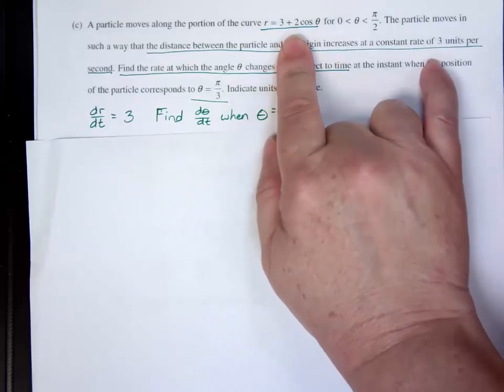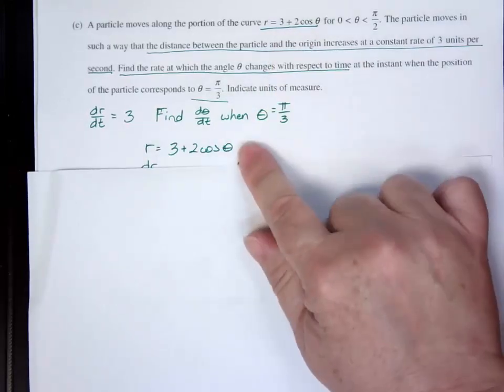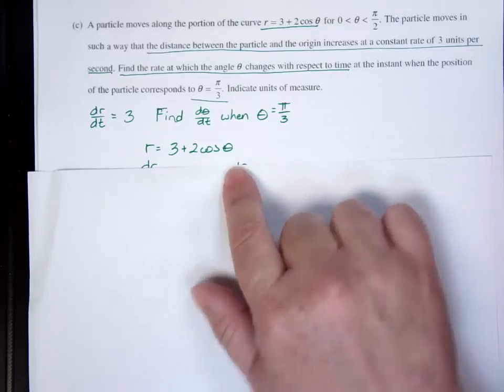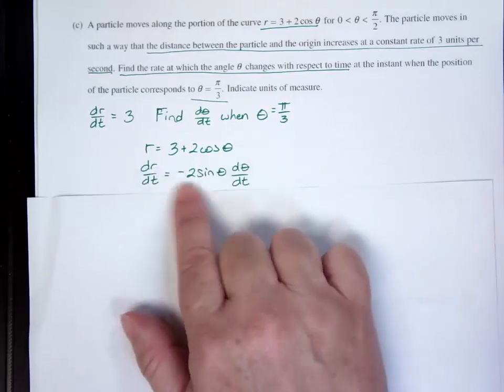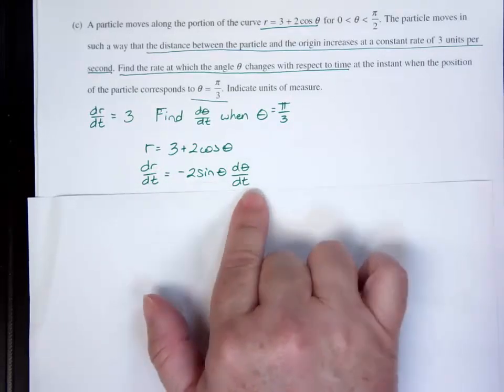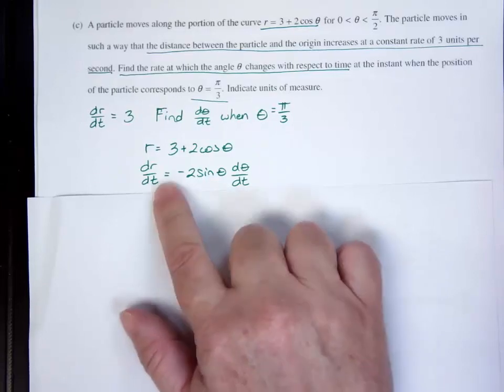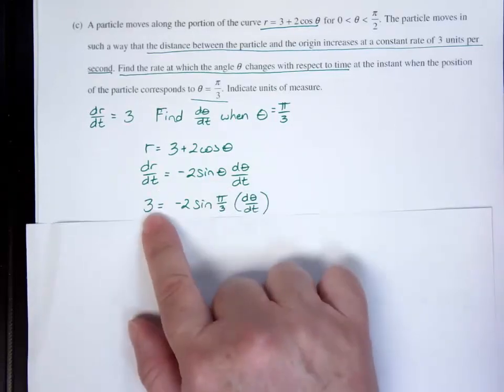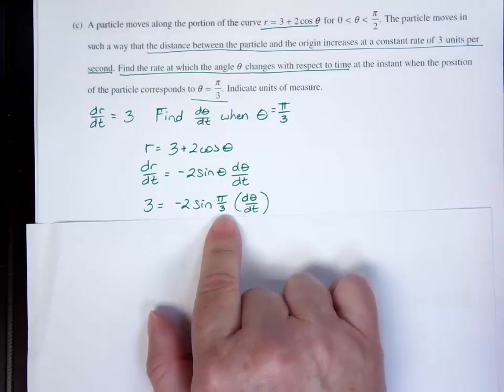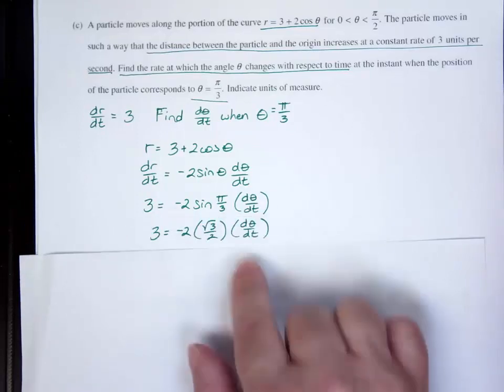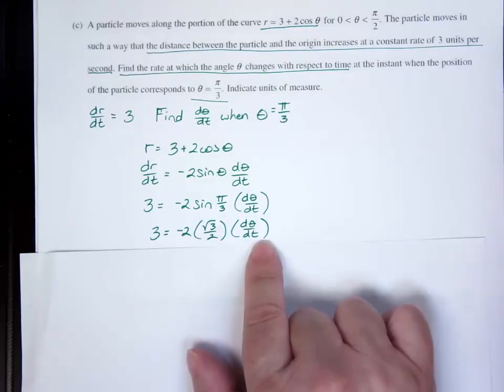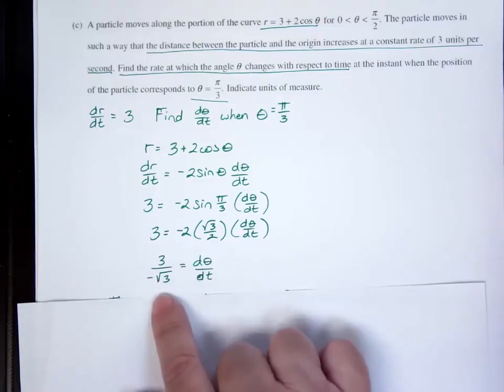So I recopy my formula, and I take the derivative of both sides in terms of t. dr/dt equals negative 2 sine theta dθ/dt. Start plugging stuff in. 3 is dr/dt, pi over 3 is theta. Do the math. Solving for dθ/dt, you get 3 over negative radical 3.